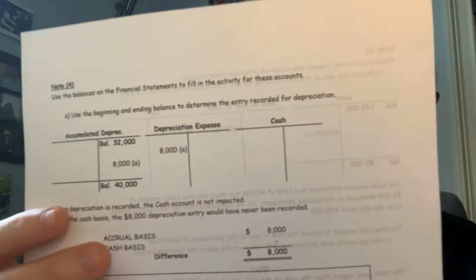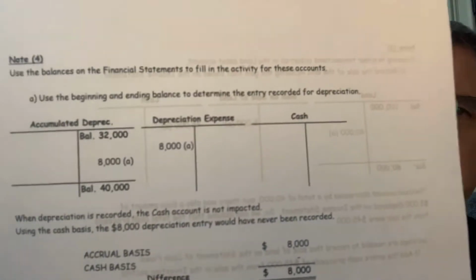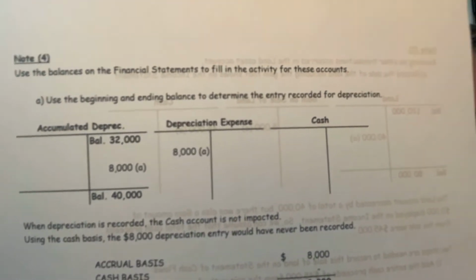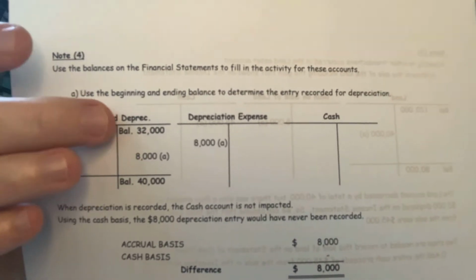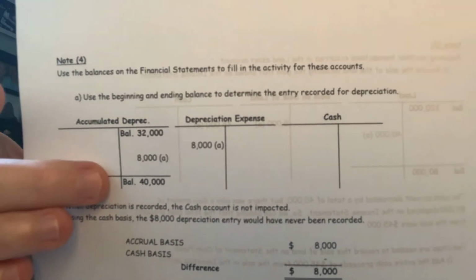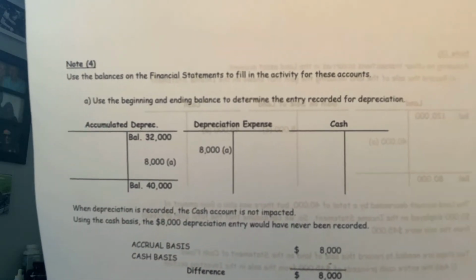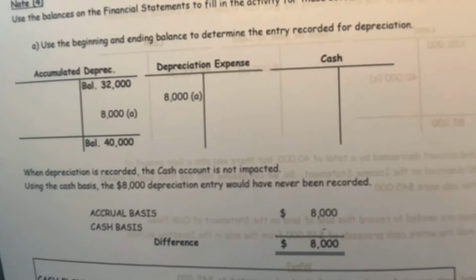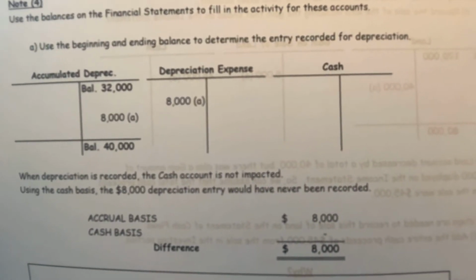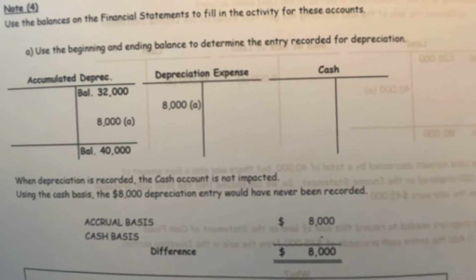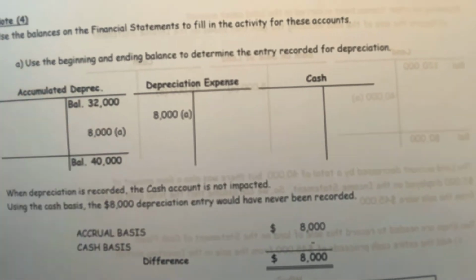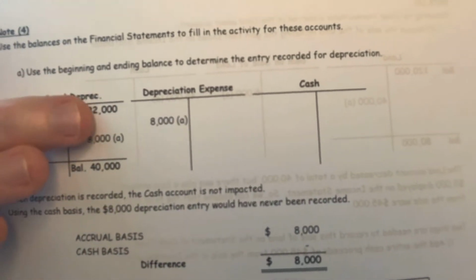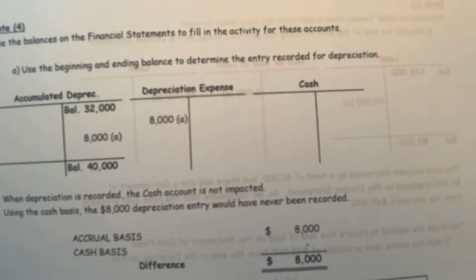One way to look at this, and if you look back to the notes in the completed example, I just want to show this, is by examining these balances in T accounts. It's really just an easy way to visualize it. In the accumulated depreciation account, we've got a starting balance of $32,000 and an ending balance of $40,000. It's pretty easy to see what occurred. The company recorded $8,000 of depreciation. That would have been a debit to depreciation expense and an increase to accumulated depreciation. And most likely that explains the fluctuation from one period to the next.